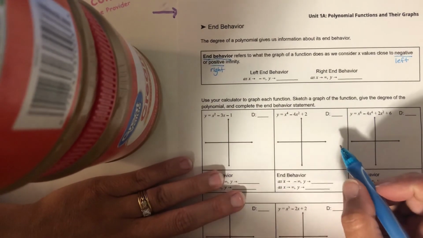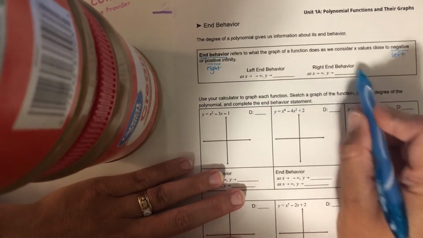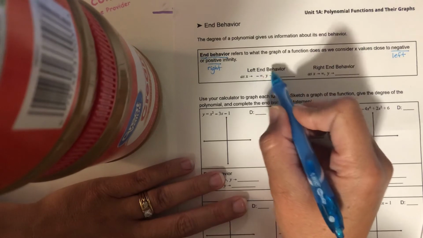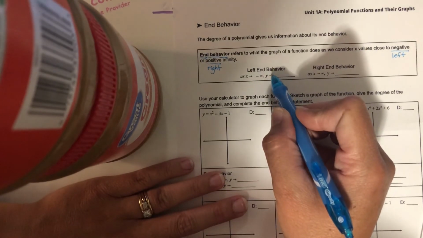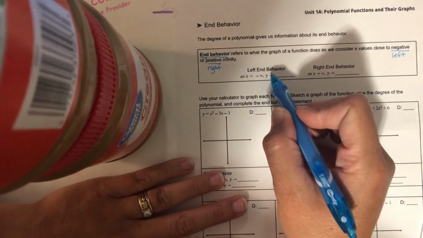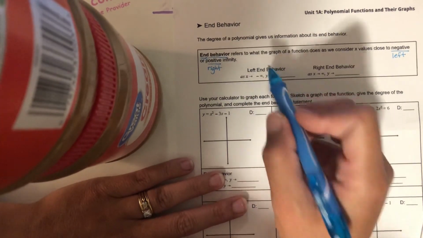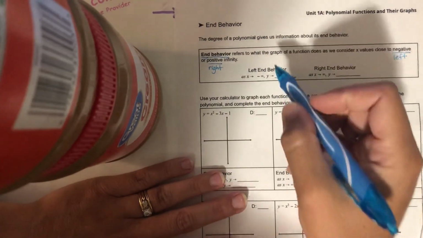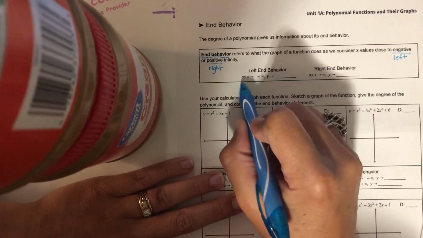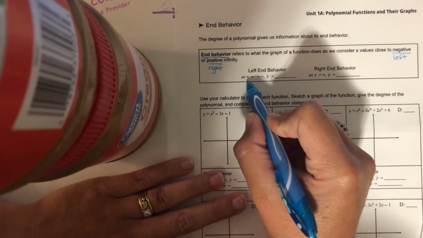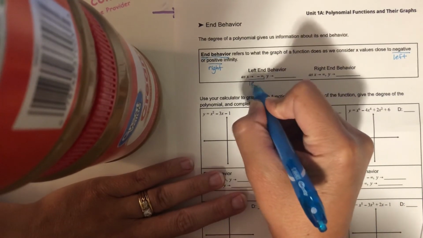The hardest part of this is the notation, which is what you see right here. On the left side of a graph, what is the end behavior? Every graph goes left to right. Not every graph goes up, not every graph goes down, but every graph goes left to right. I guess I should clarify, every function. So as x goes to negative infinity, this is saying as we go to the left on a graph.